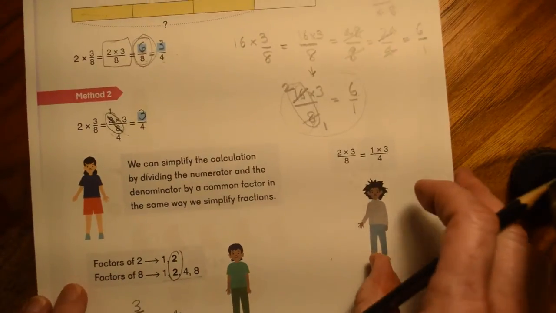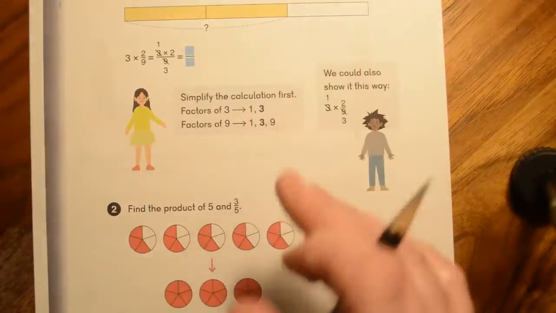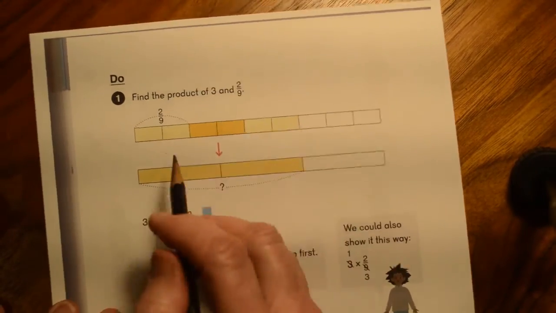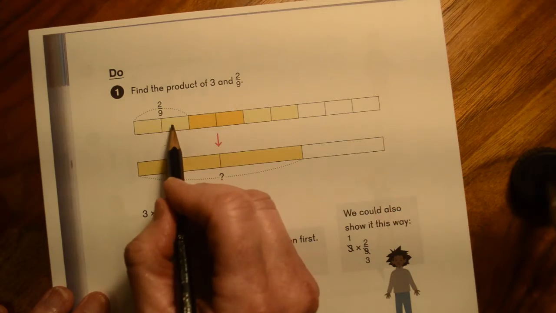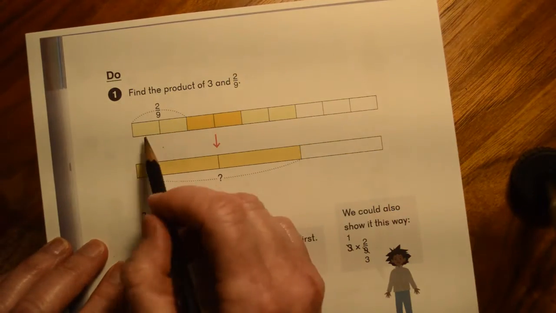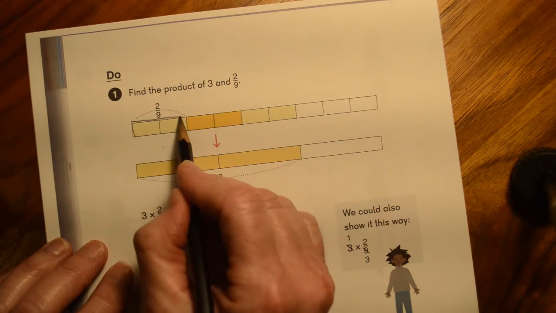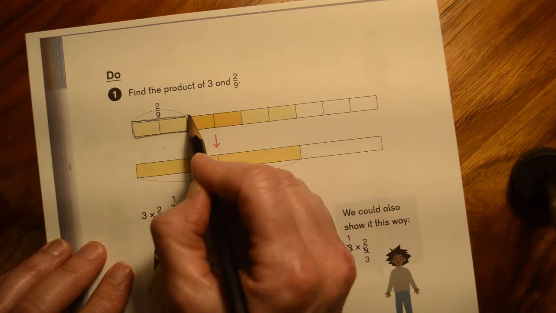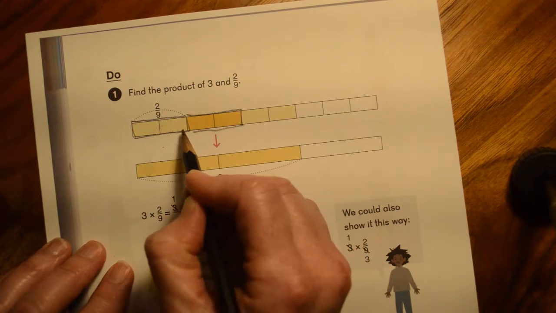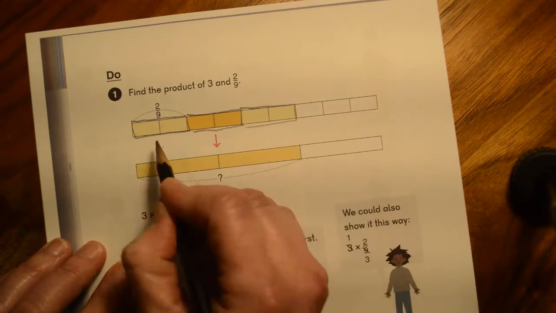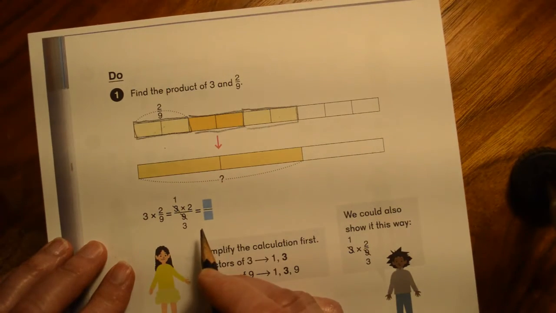Okay, let's take a look at the next page. Find the product of 3 and 2/9. So again, they're giving us a visual model here. This bar right here is broken up into 9 equal pieces, and they're breaking it into groups of 2/9, right? 2 lightly shaded ninths, 2 dark ones, 2 light ones, so that you can see the 3 separate sets that we're talking about.